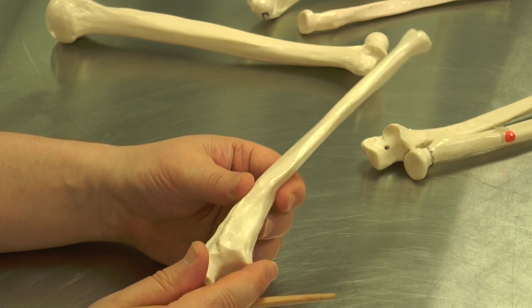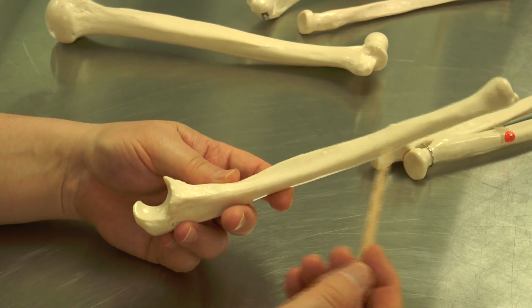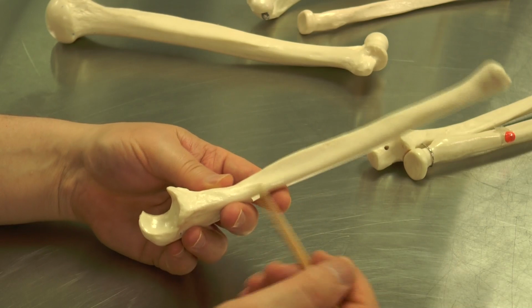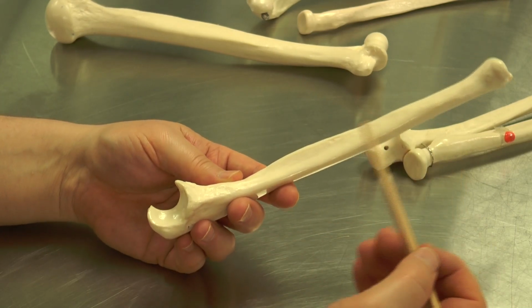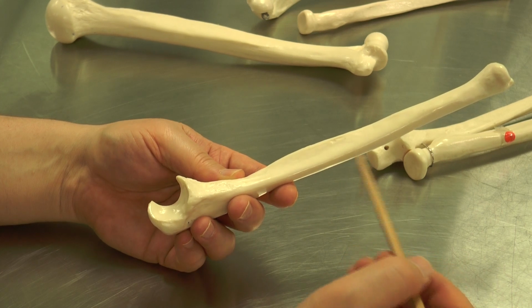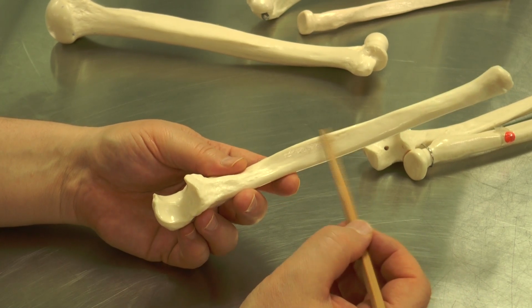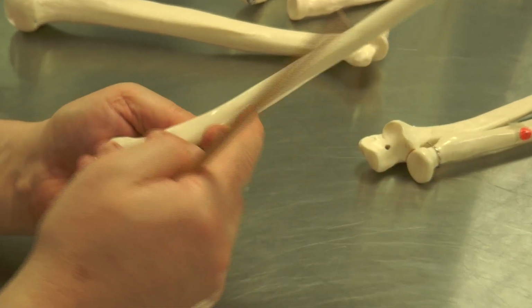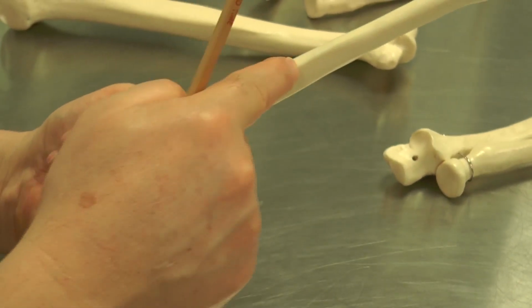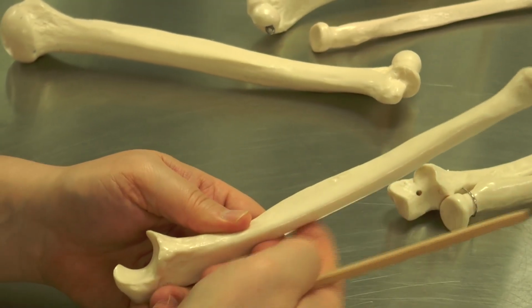Okay, let's look at the shaft now. The shaft has three borders and three surfaces. In terms of borders, we have the anterior border, the lateral border, and at the back the posterior border.